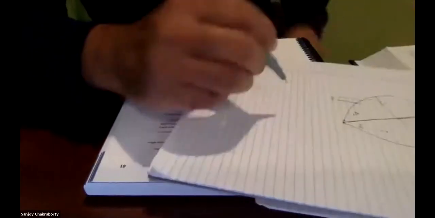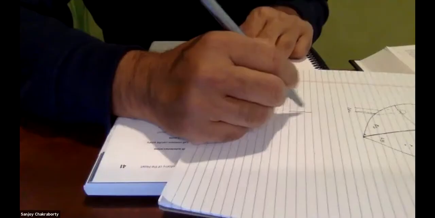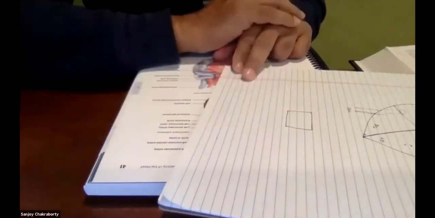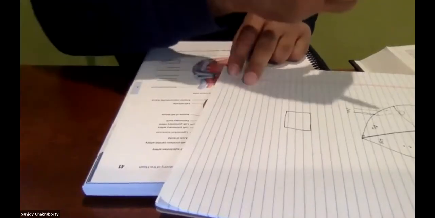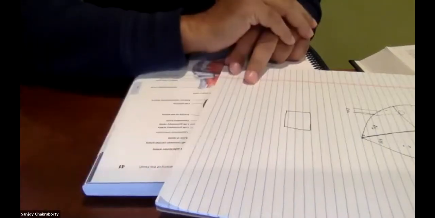In the body, the heart is a pump. So I'm going to draw a simple pump. So let's say this is a pump. We know a pump's job is to suck the liquid from one side and push the liquid to the other side.